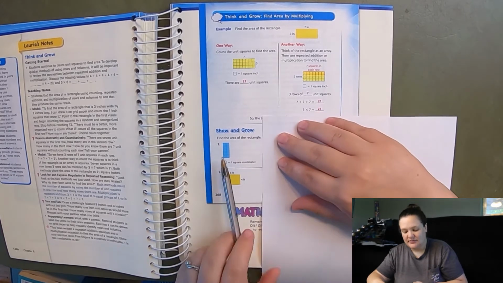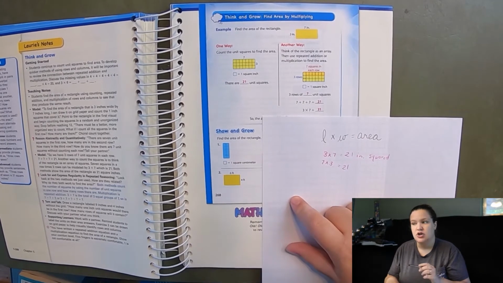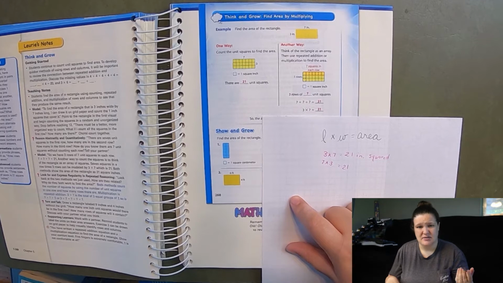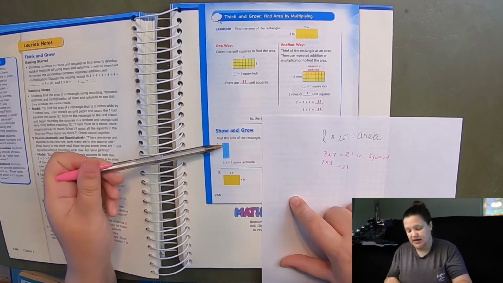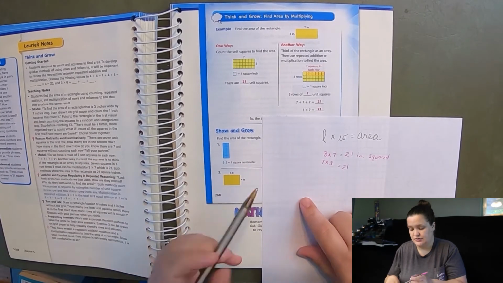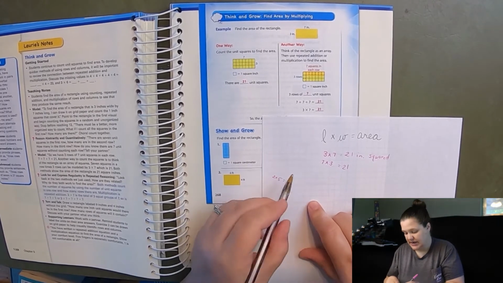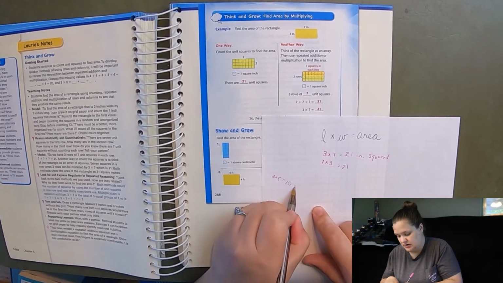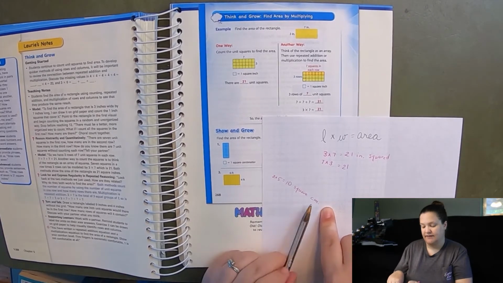Okay, so if it tells you find the area of this rectangle, if it gives you the squares, you can still count the squares if that's easier. Or you count how many are across. There's 1, 2 across, and there's 1, 2, 3, 4, 5 going down. So you do 2 times 5, which equals 10, right? And it's in square centimeters, so you'd say 10 square centimeters.